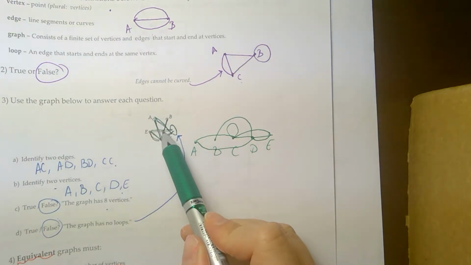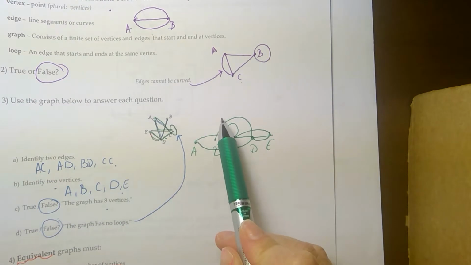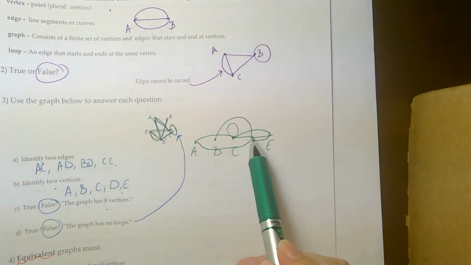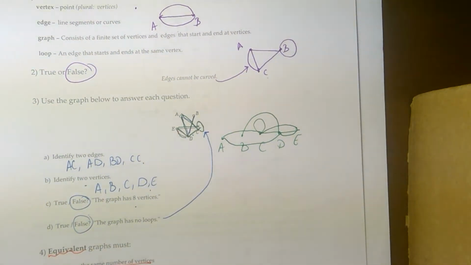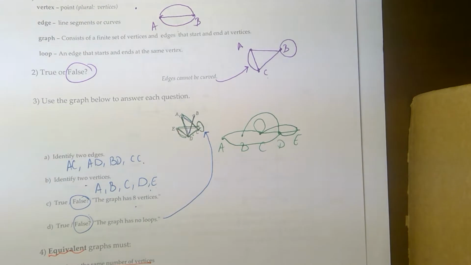1, 2, 3, 4, 5, 6, 7 edges in a loop. Okay, so these are 2 equivalent graphs. They have the same number of vertices and the same connections.